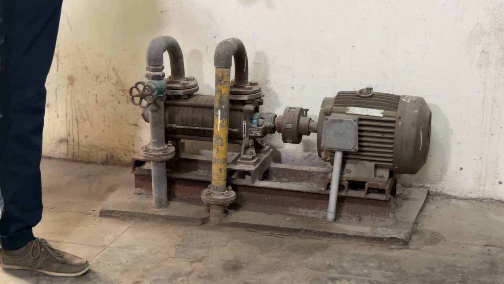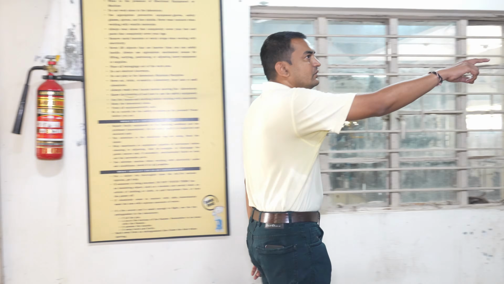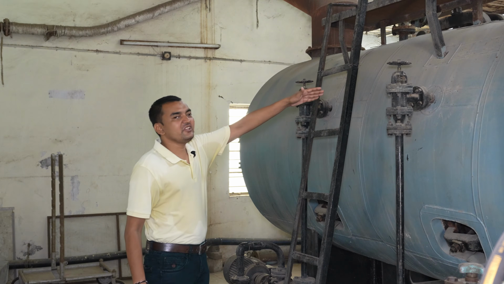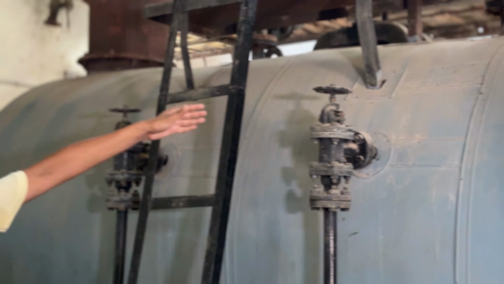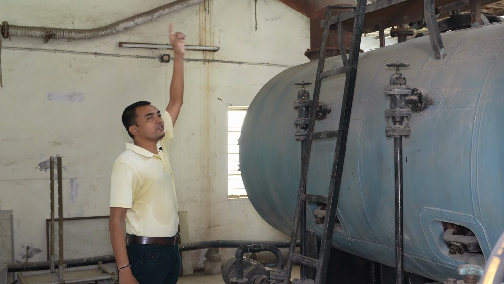This is the boiler feed pump. The feed pump is utilized to supply water from the tank to the boiler through feed check valves. Now the steam is generated from water due to contact with the flue gases, and steam is collected at the steam stop valve and goes to the steam engines.